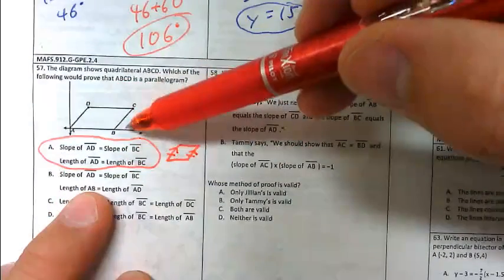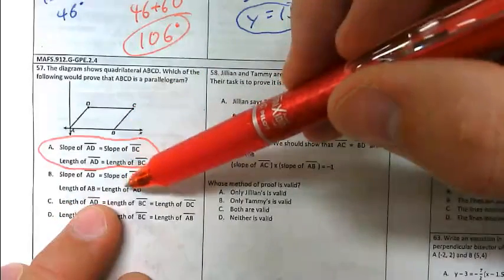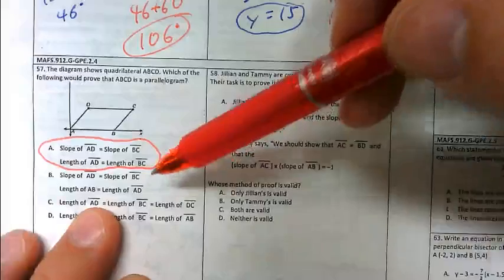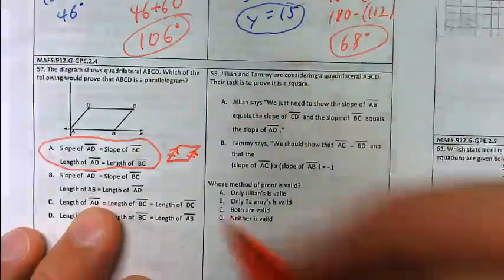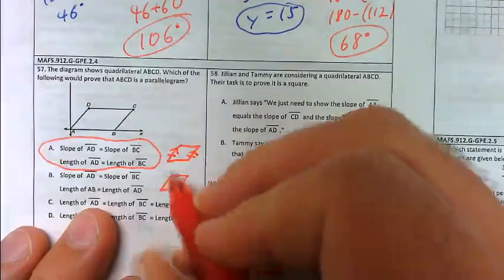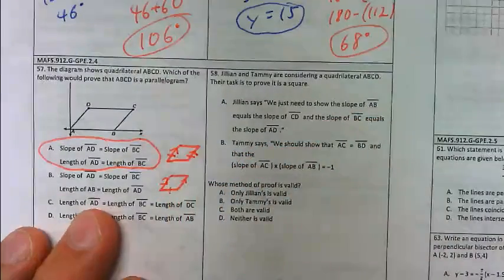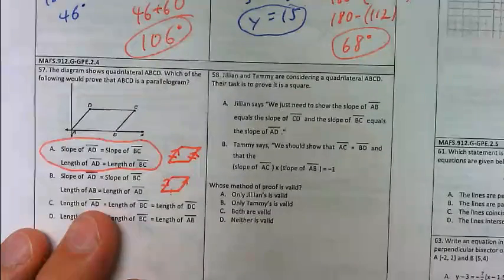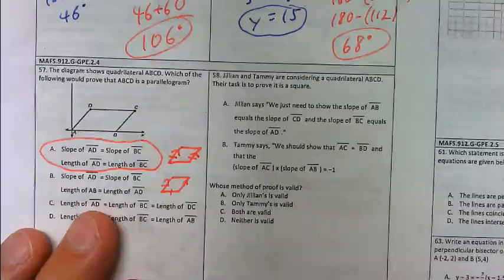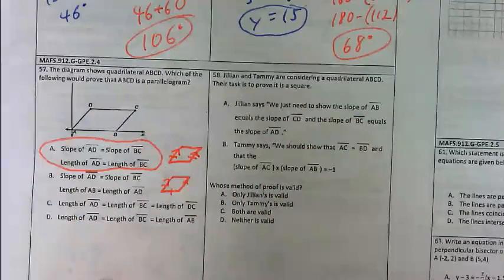The slopes are equal, so it's saying those are parallel. The length of AB is equal to the length of AD. That makes no sense. What that is saying is that these two are parallel and that these two are congruent. It doesn't tell us anything else about the other parts.